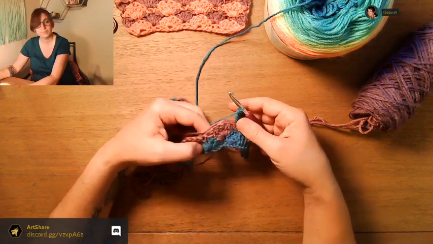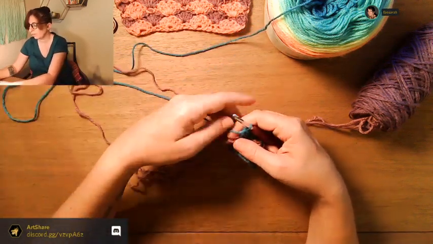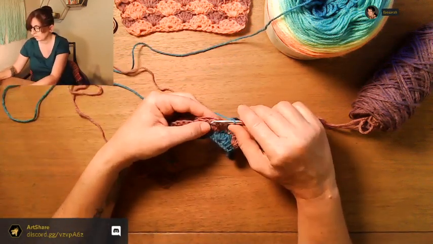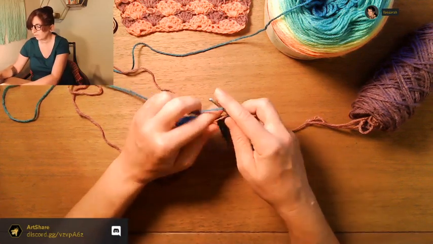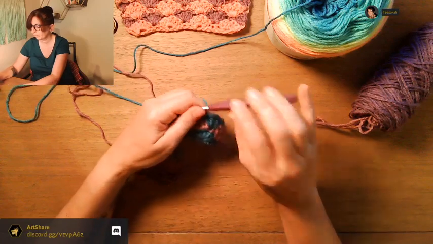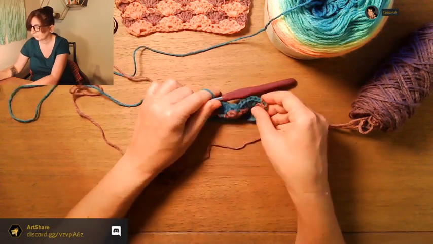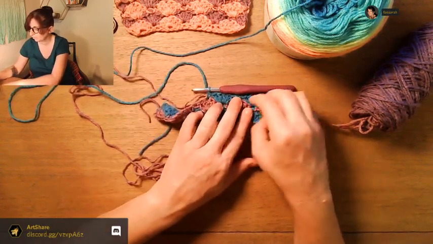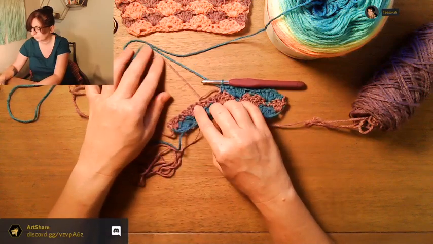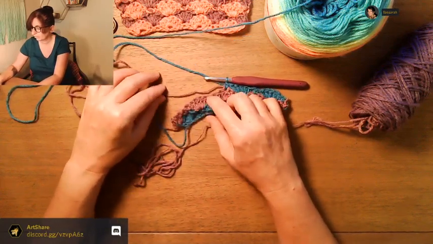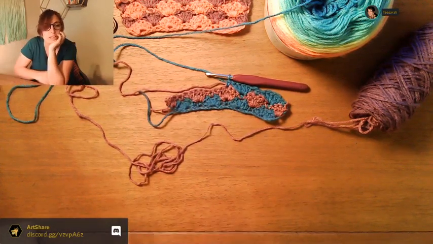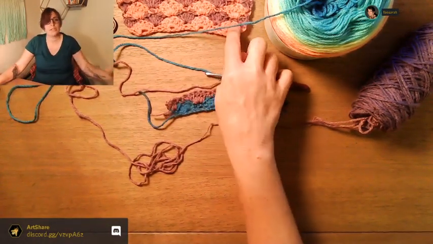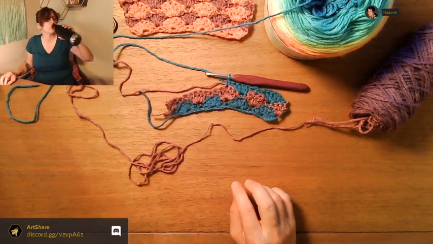All right, and then single crochet in that middle of that shell. I like these colors together, actually maybe even better than these.